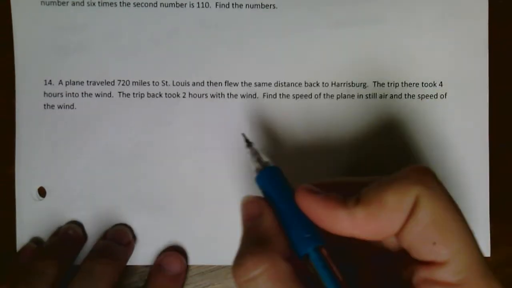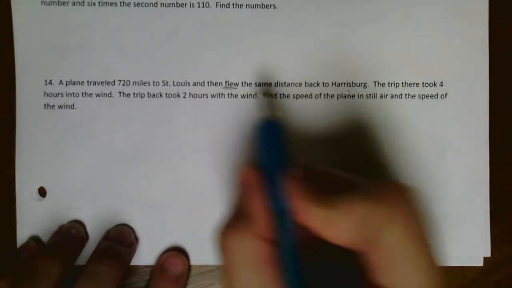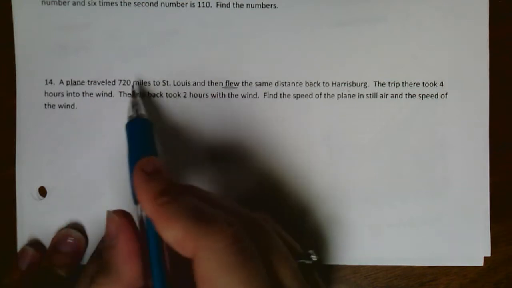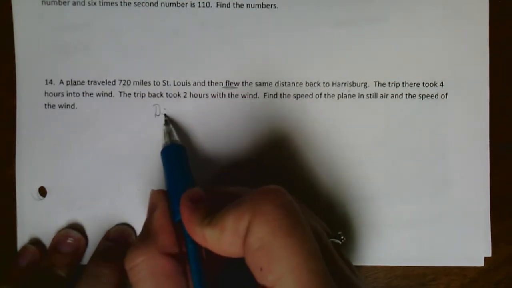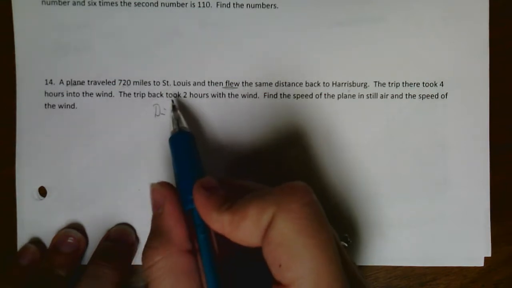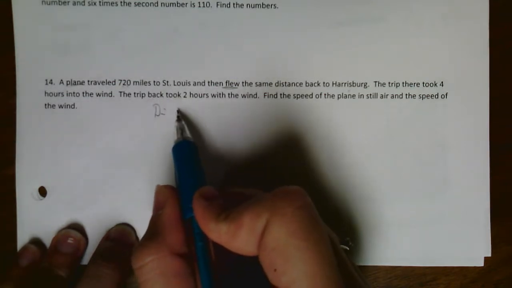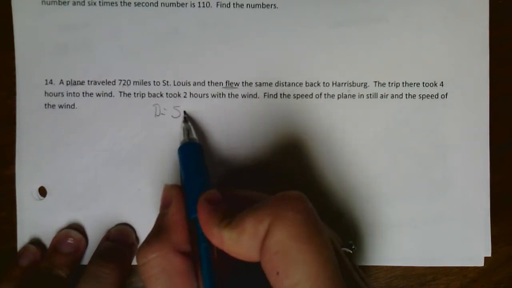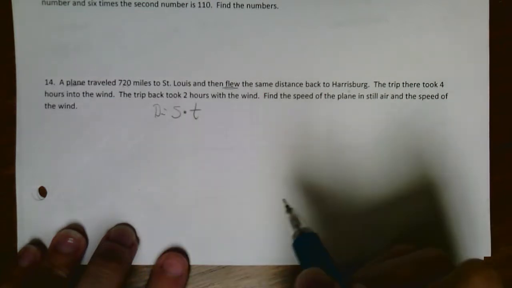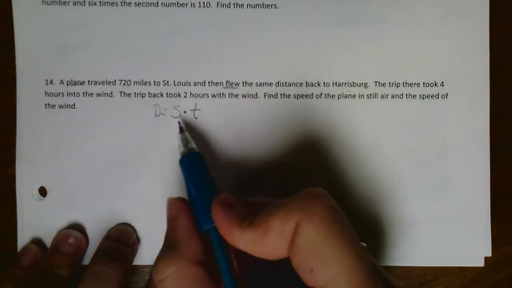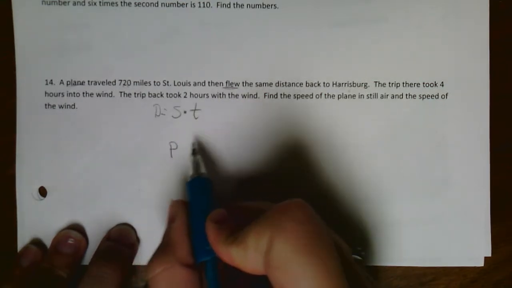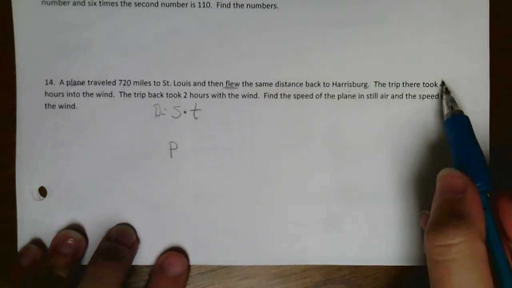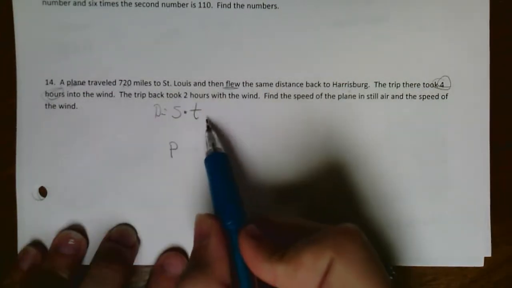So whenever you're doing this, this one's talking about a plane traveling 720 feet. Our formula is always going to be distance equals speed times time, and again, you don't really need to know this formula. When I'm looking at this, I don't really know what the speed of this plane is, but let's just call it P. But I do know how long I'm traveling for. It took 4 hours, so that's going to be my T. So I need to have 4 times my speed.